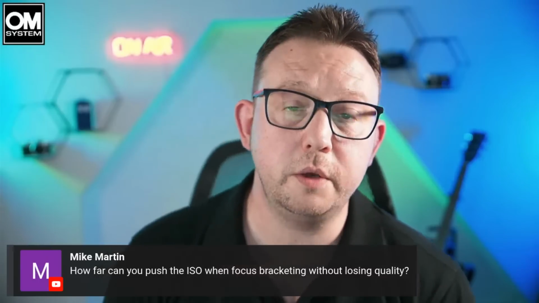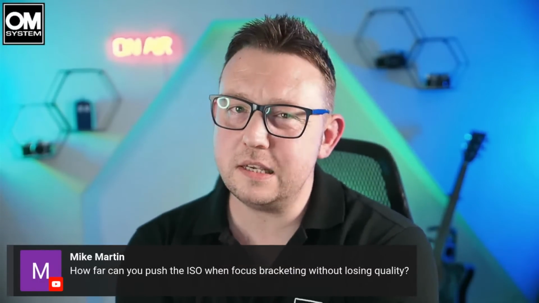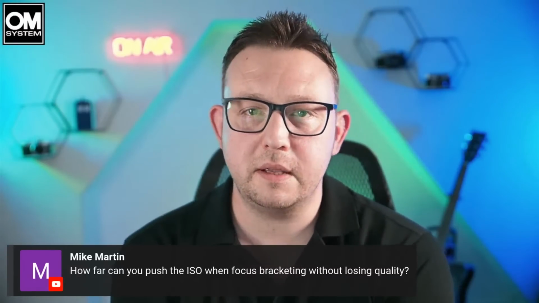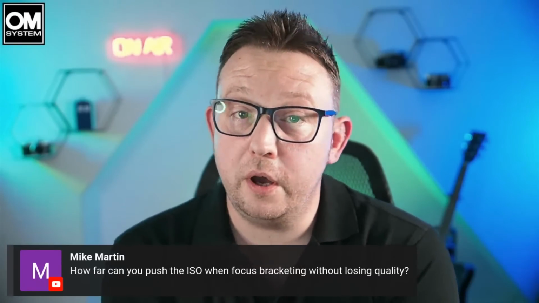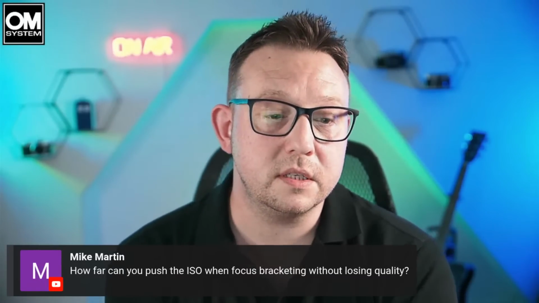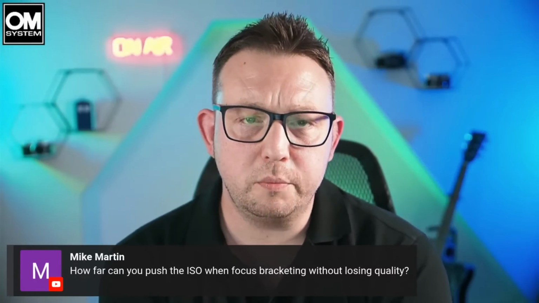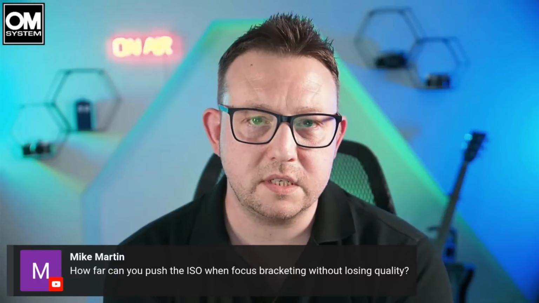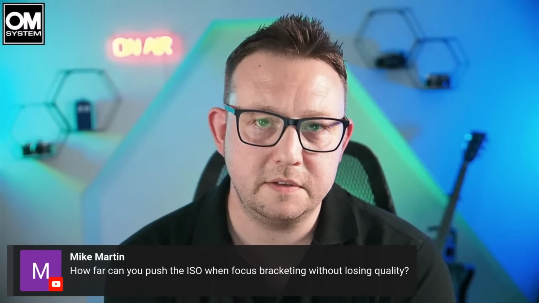Mike, how far can you push the ISO when focus bracketing without losing quality? So this is also kind of personal opinion and subjective, and it depends on the post edit as well. I can only give you my personal thoughts on it. And I personally, on an OM1, because that's the camera that I'm using now, I would personally let that run up probably to about 12,800. And then I'd be happy just doing a little bit of tweaking at the end if I had to.